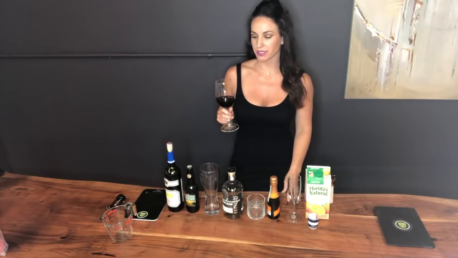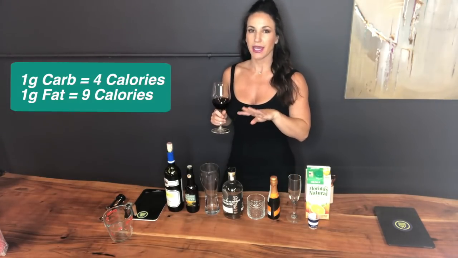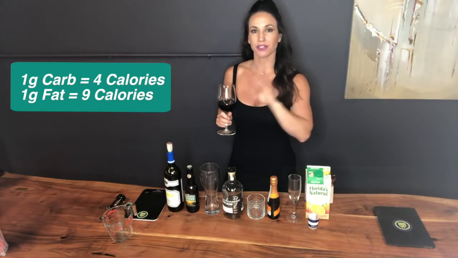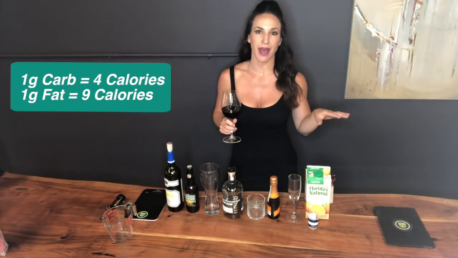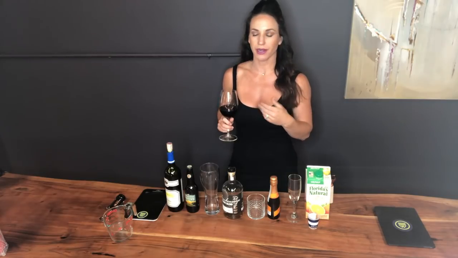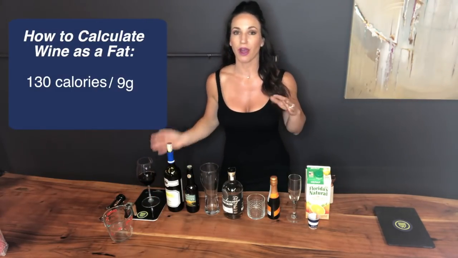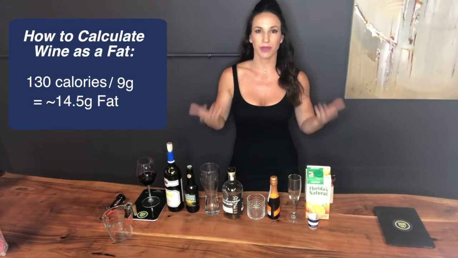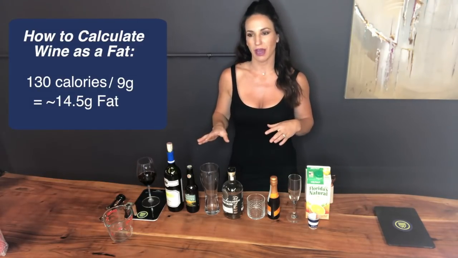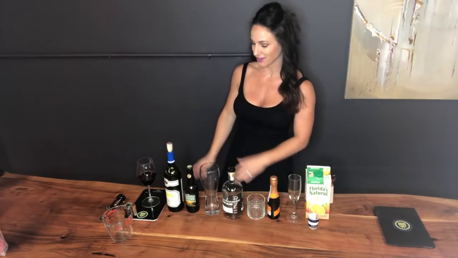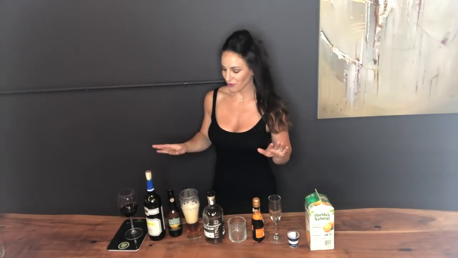If you want to count it as a fat, then you need to divide by 9. The reason being is there's 4 calories for every gram of carb, and there's 9 calories for every gram of fat. So that's why we choose the numbers 4 and 9. If you take 130 and divide it by 9, that will be roughly 14, and that would be how many grams of fat you would need to account for in order to drink this 5 ounces of delicious Zinfandel wine.